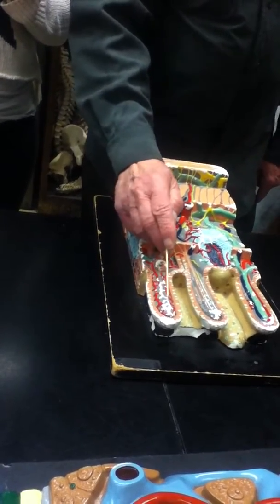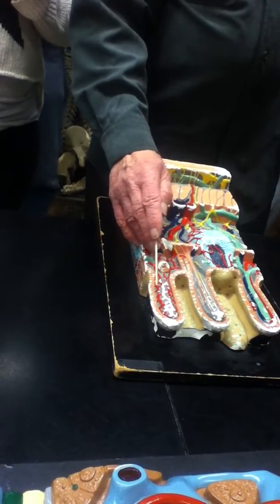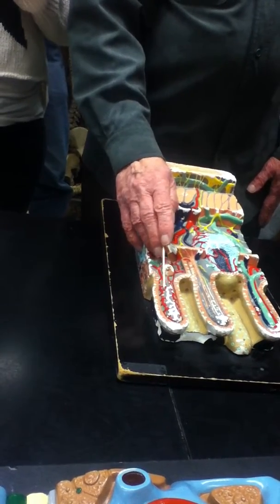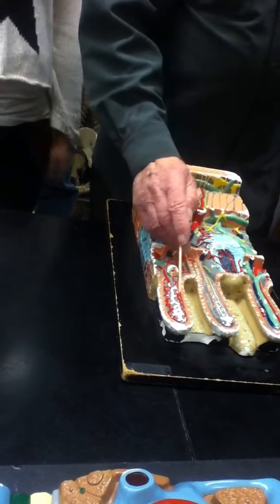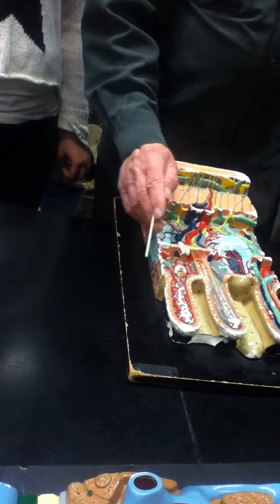Here are the capillaries that are going to pick up the glucose, the carbohydrate digestive products, as well as the protein digestive products. So only the fats are going to enter the lacteal. All the other digestive products are going to enter these capillaries.